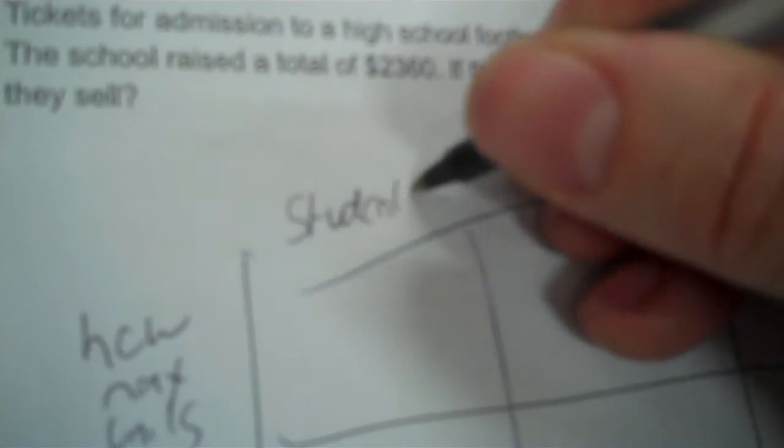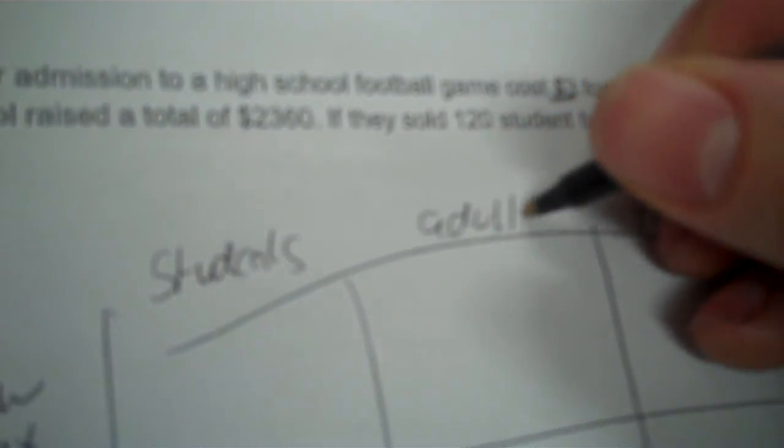Okay. Then how many units, per unit and total. Okay, so students and adults are my independent units. My dependent unit is the cost, the money amount. So dollars. That's how those are set up.